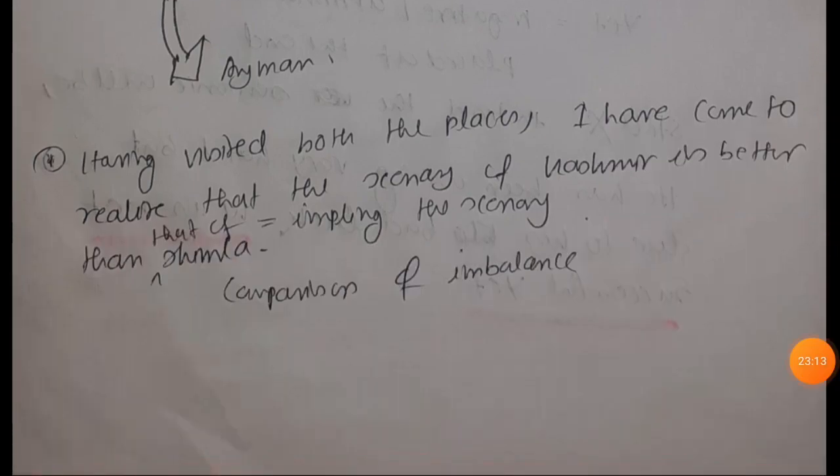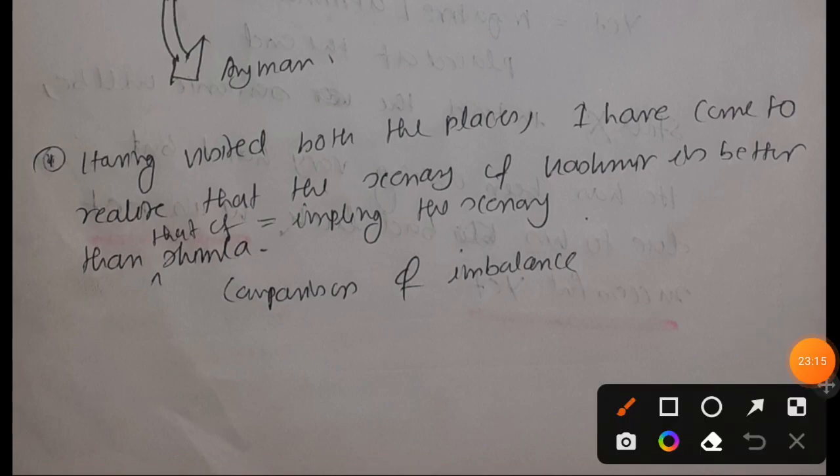Having visited both the places, I have come to realize that the scenery of Kashmir is better than that of Simla. It will be the correct one, right, if we add that of. But when that of was absent, it was a wrong sentence, because here the problem was comparison of imbalance. Okay, by adding that of, we have solved this.